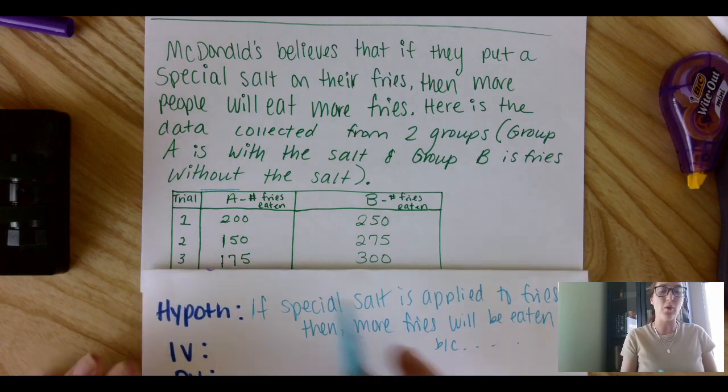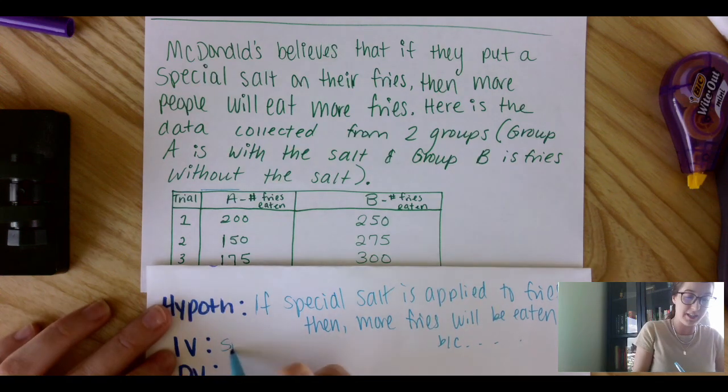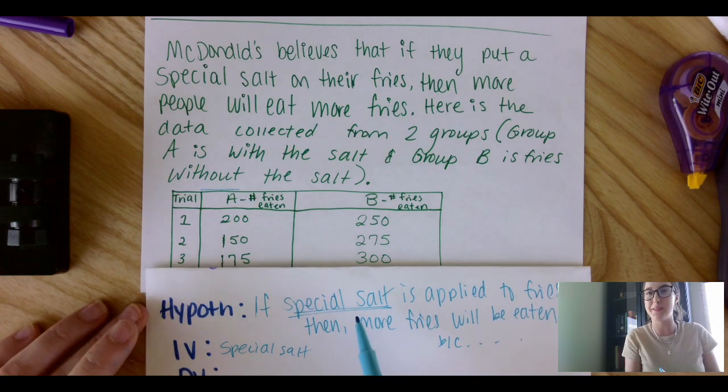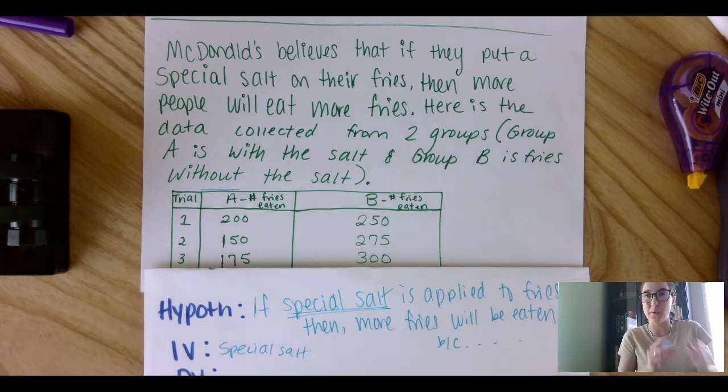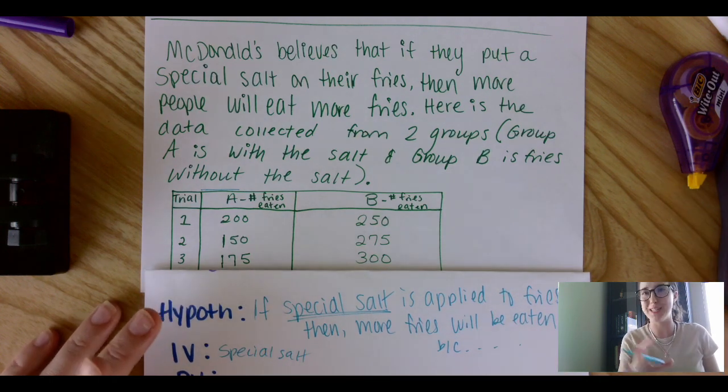Independent variable, so what is changing here? What are we testing? The special salt, so that is our independent variable, and notice I have the special salt in my hypothesis wording after the if. So if independent variable, so if special salt is applied to fries, or put on fries, whatever you want to say.